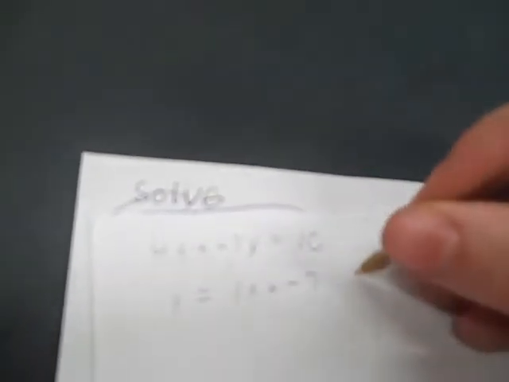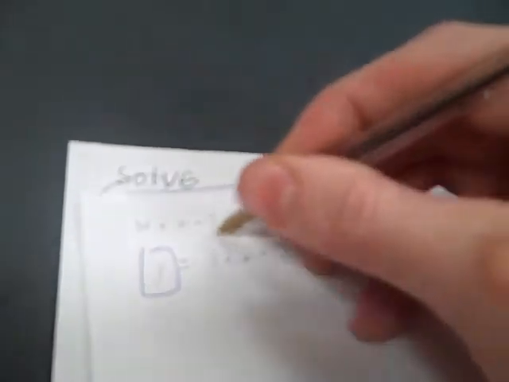Next problem. Okay, here's my letter by itself, so that's my base. So I write the other equation, 4x plus negative 7y equals 10.